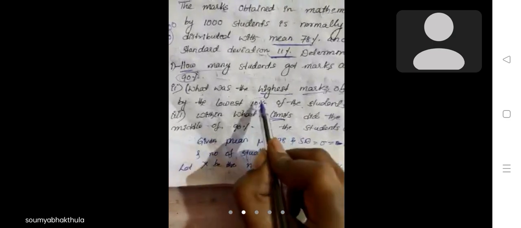The question is, first of all, you have to know what the question is. You have to understand what the question is. So here the question is you have to find x. But here they gave the value of x. Here they gave the 10% of the students, meaning how many students is the question. You have to find the highest mark that 10% of the students got. Okay, next.